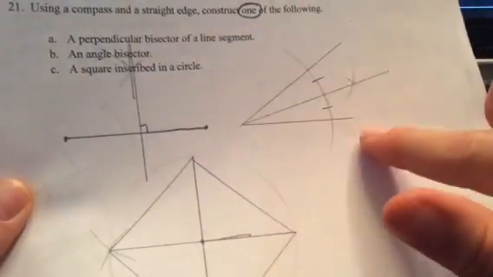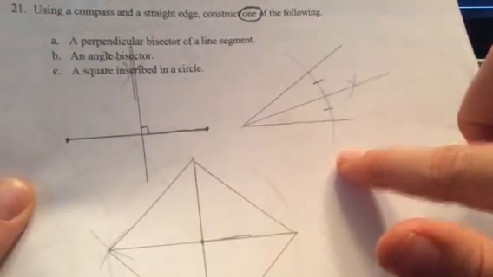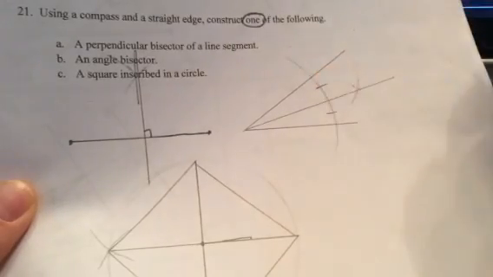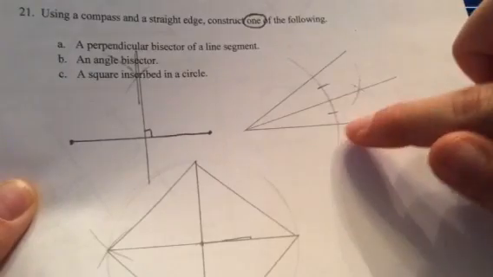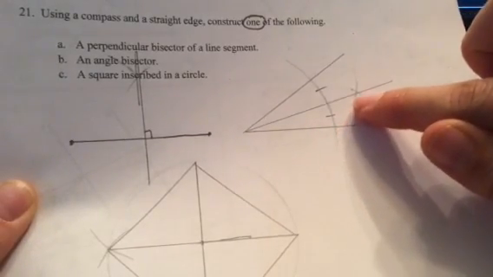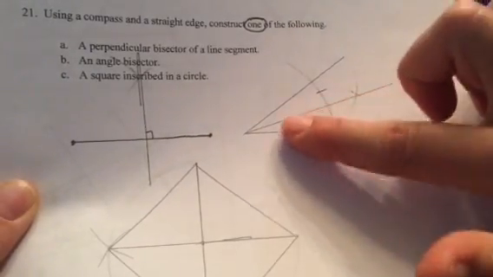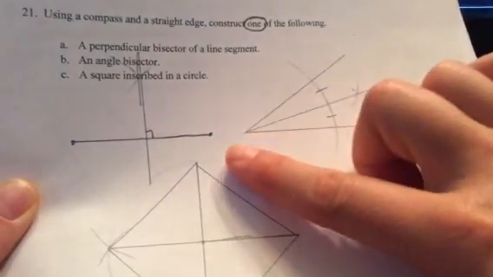This one I started with this large angle, and I swung an arc through it, and I put the point where the arc and the angle intersect and made another mark. Without changing that width, I moved the point over here to make a mark, and then I connected the intersection of that mark to the vertex of the angle, making 2 congruent angles.